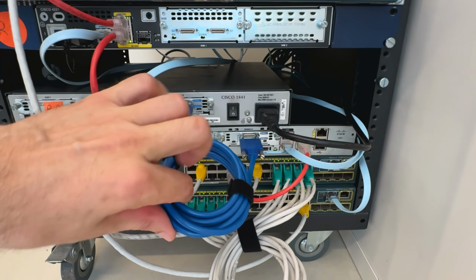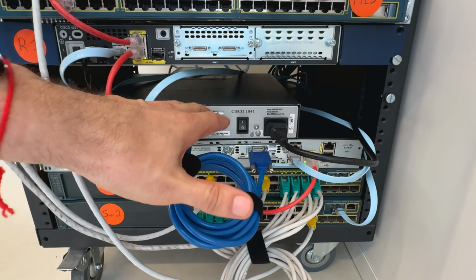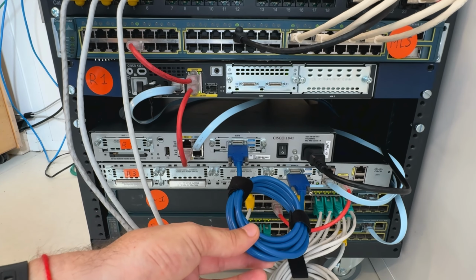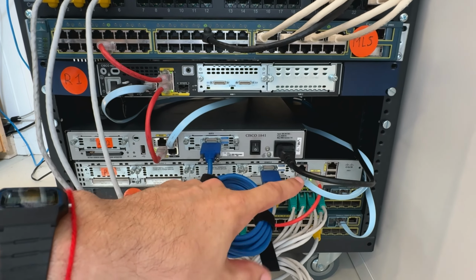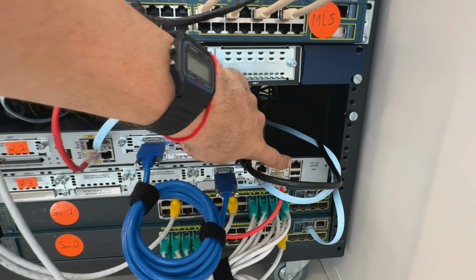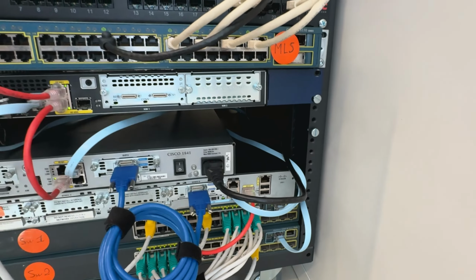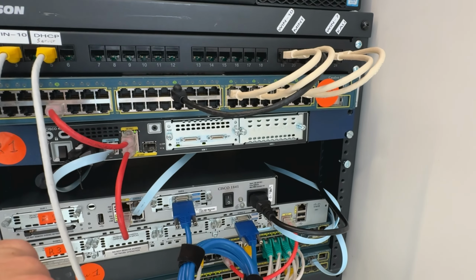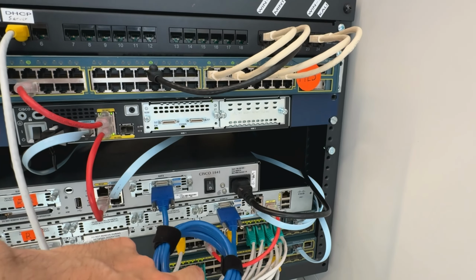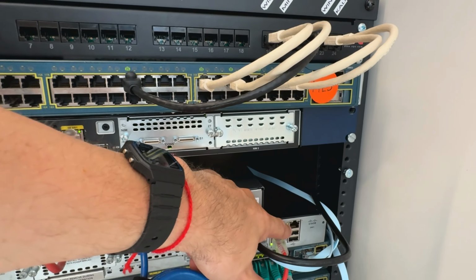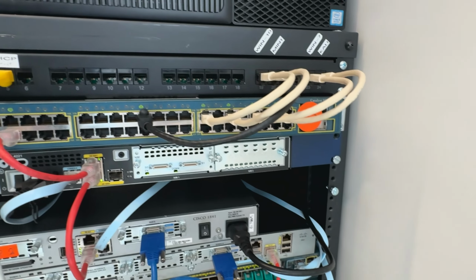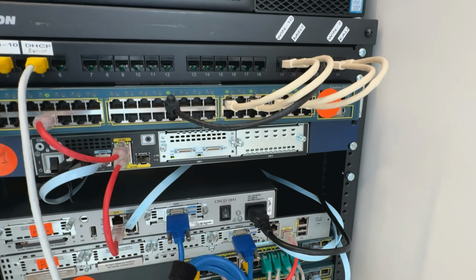Then from router 3 to router 2, I have this serial connection. Why serial connection? Because if I also use this one interface G, in the future I want to connect this to the internet. And if I use this one also for RJ45 ports, I can't connect then.